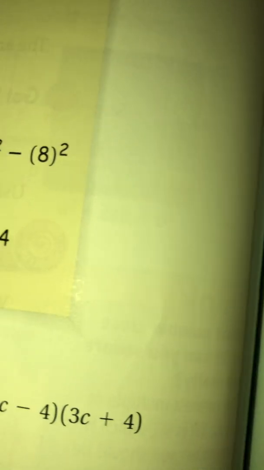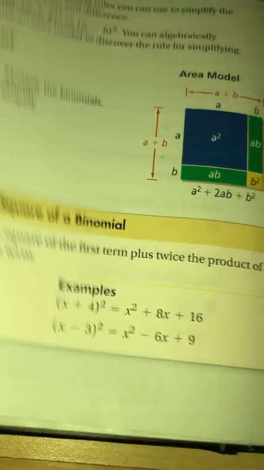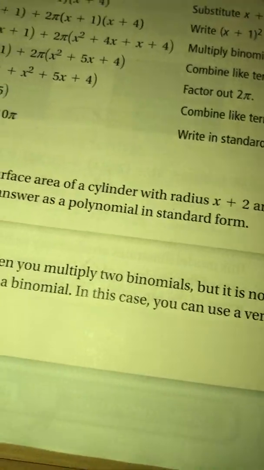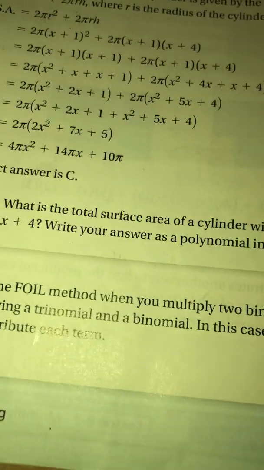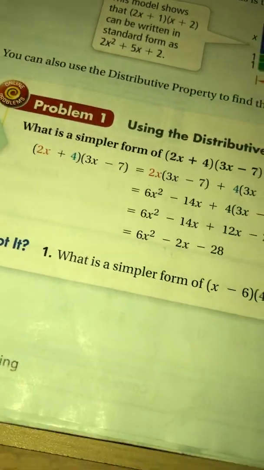Alright, so what you are going to do now is you are going to do our problem on your own. And don't worry, I have the book and I made sure I had the book so you don't have to worry, less work for you. So I'm just flipping the page until I get what I am looking for, which I cannot find. It's okay. I'll get it.